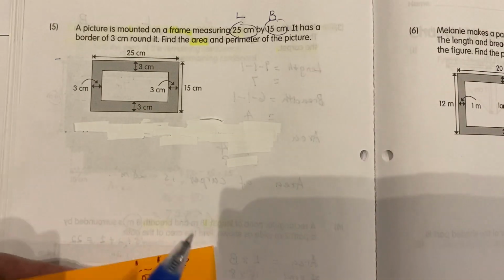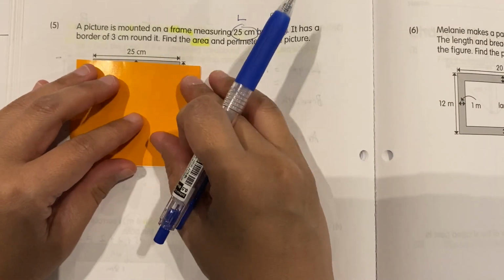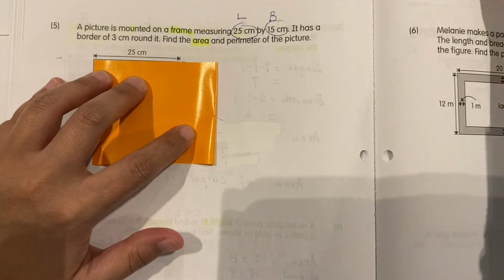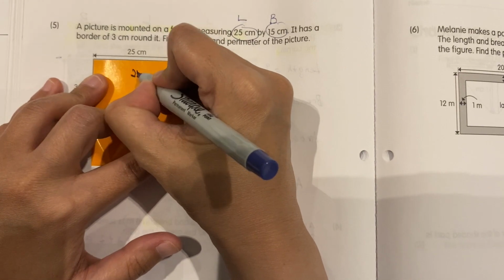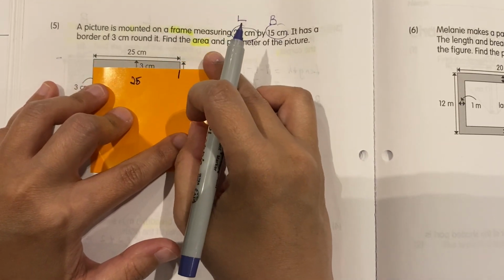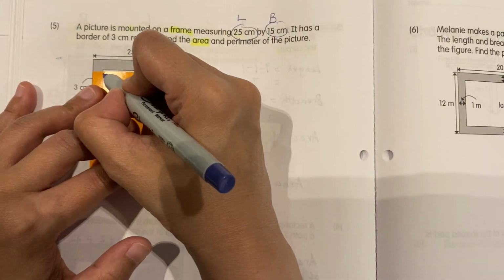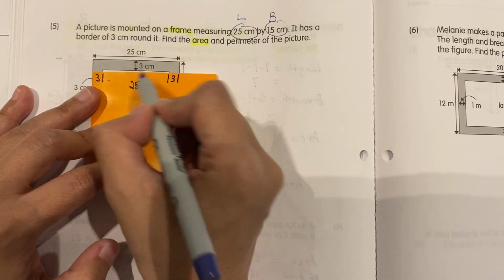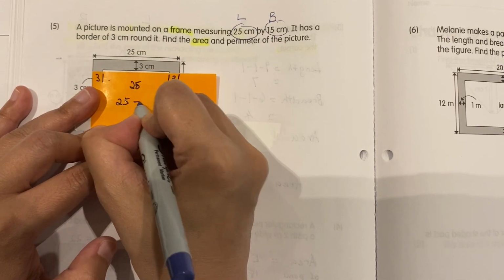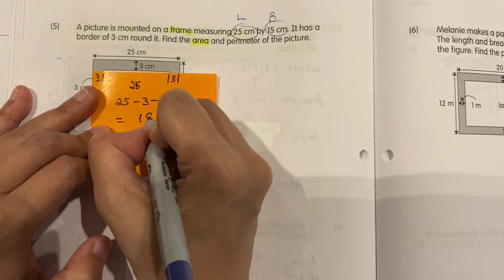If I were to do this, the whole length is 25. It gives a border of 3. From here to here is 3, here to here is 3. So what is the balance, the remaining? That's 25 minus 3 minus 3, so your answer is 19.